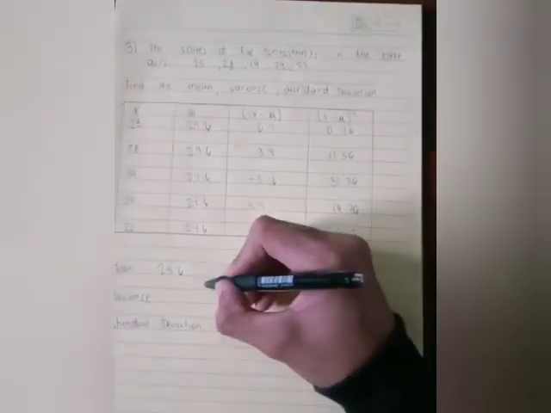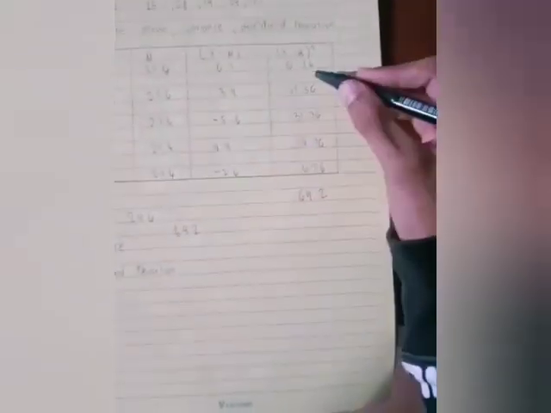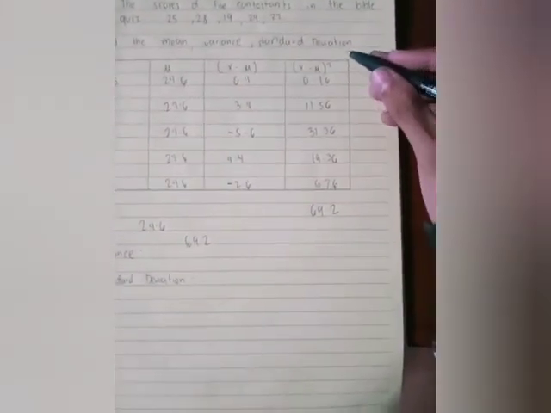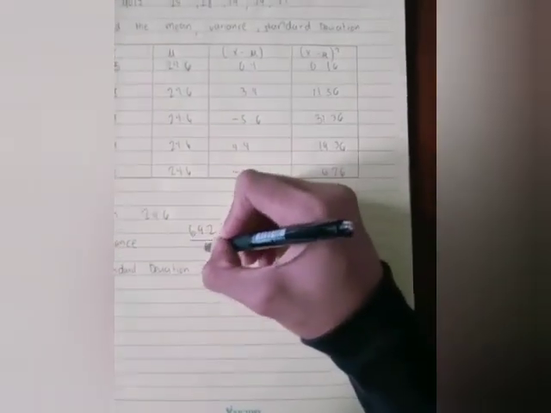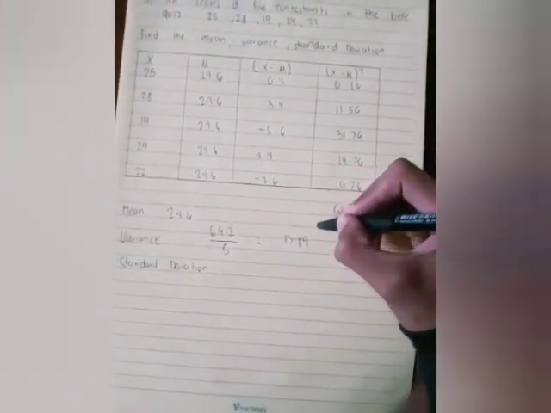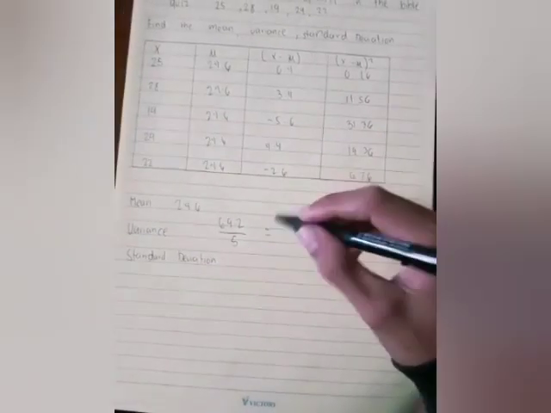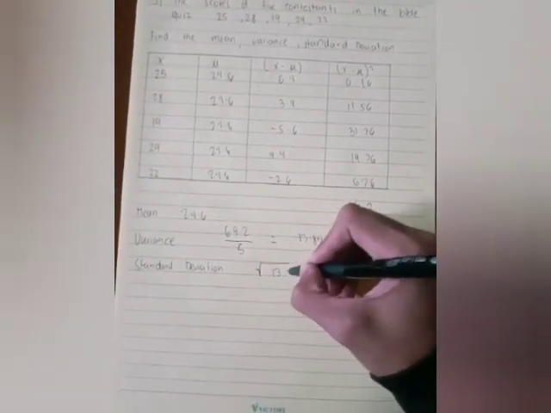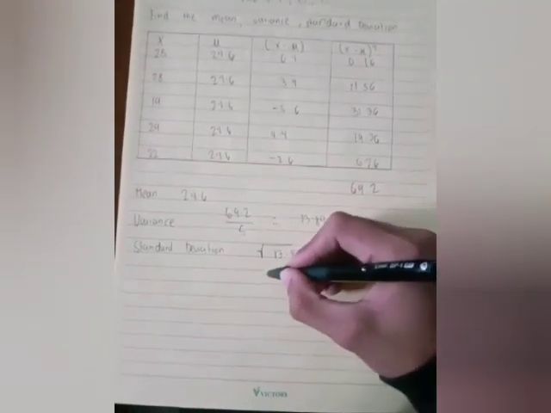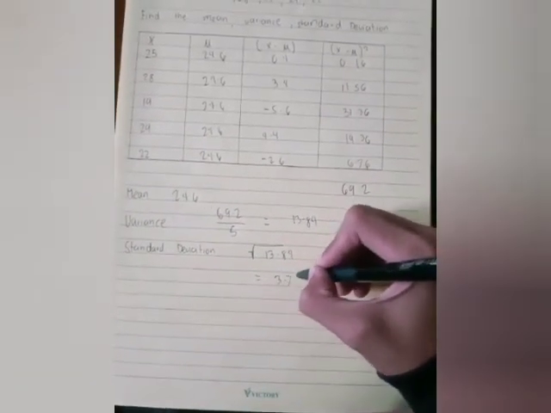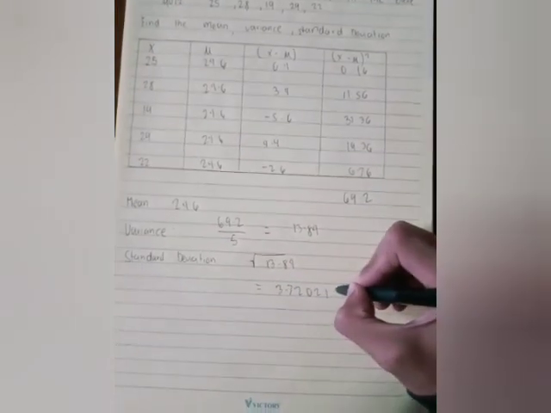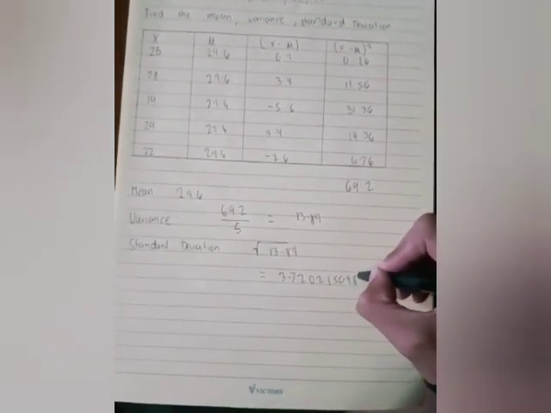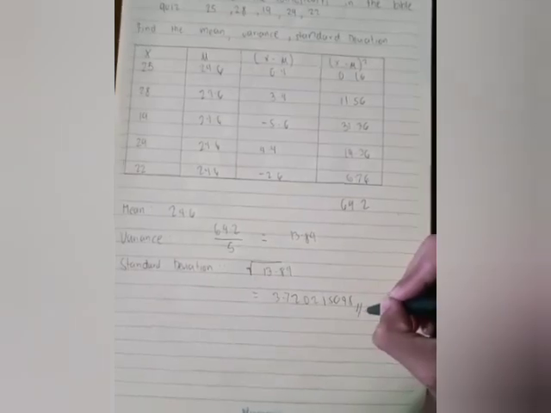And going to the variance, 69.2, and the number of the scores, which is 5, and 69.2 divided by 5 is 13.84. And then in standard deviation, square root the variance, and the answer will be 3.720215048. So this is now the final answer.